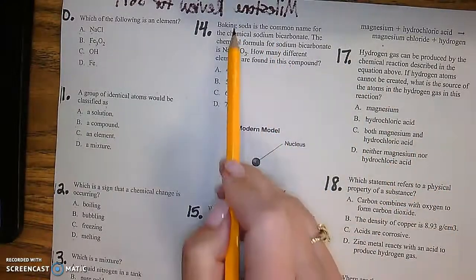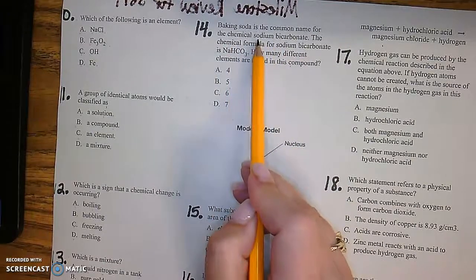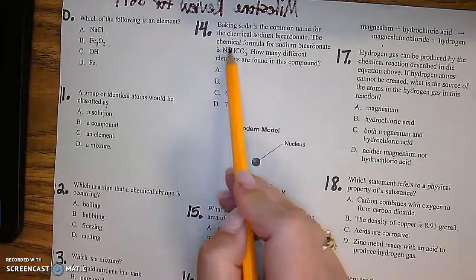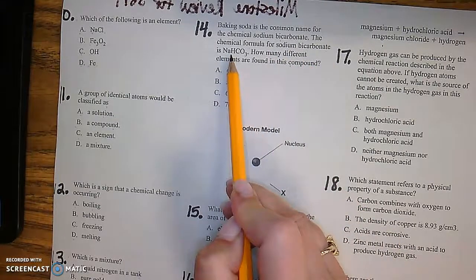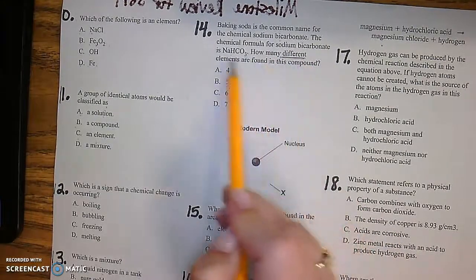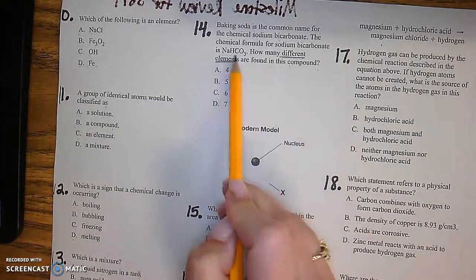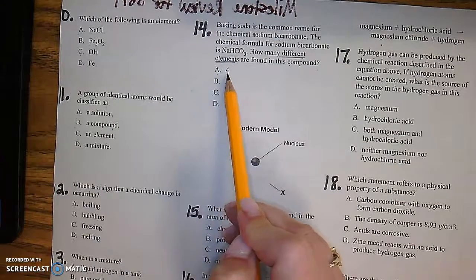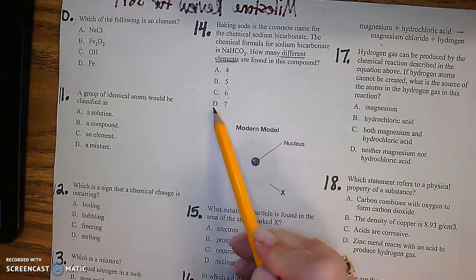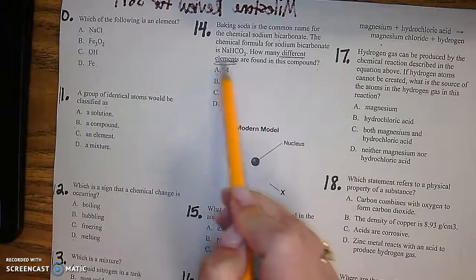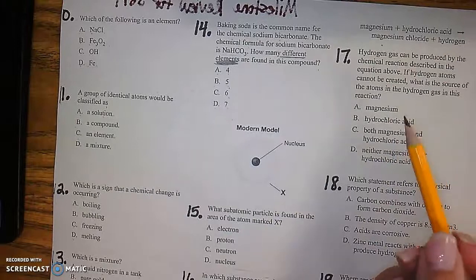Number 14. Baking soda is the common name for the chemical sodium bicarbonate. The chemical formula for sodium bicarbonate is NaHCO3. How many different elements are found in this compound? Right here. A, 4, B, 5, C, 6, or D, 7. How many different? Notice they're asking elements, not atoms, total.